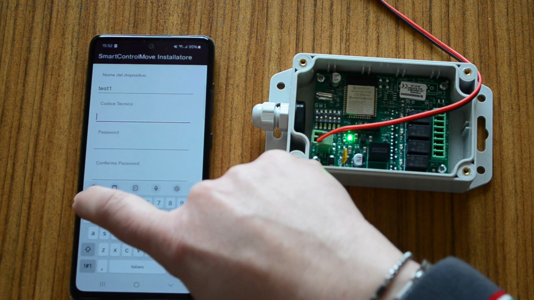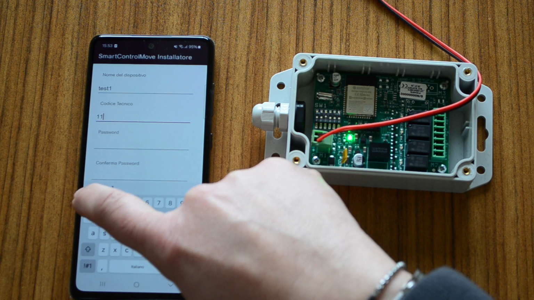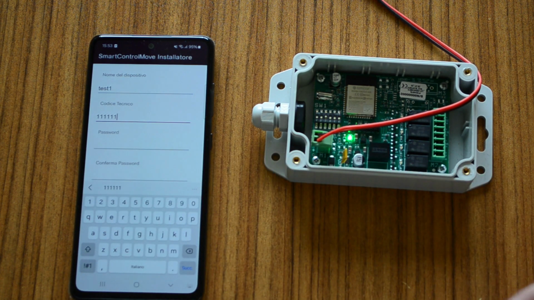Technical code. The installation technician will have to choose a 6-digit number without spaces. This number will guarantee the technician the possibility of making changes to the configuration of the receiver, as we will see later, without having to physically intervene on the receiver, but only by placing himself near it.